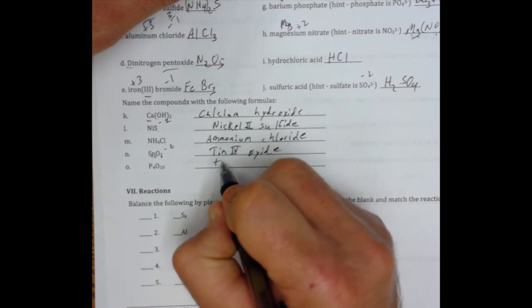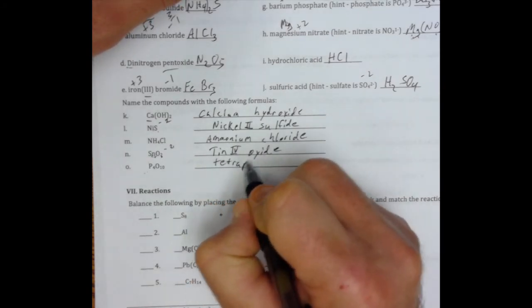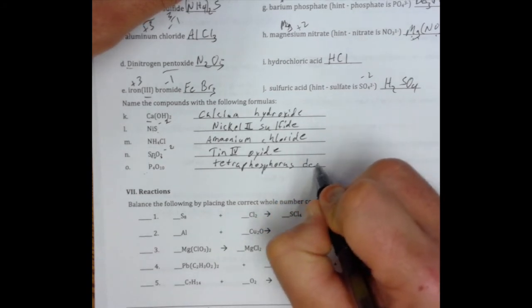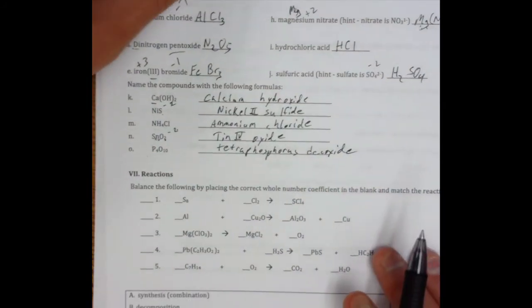Phosphorus is not a metal, so that means that we're going to use the prefixes. Tetraphosphorus decoxide. Boom, boom. Good.